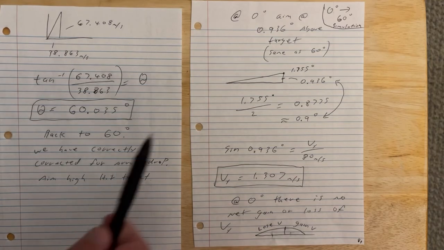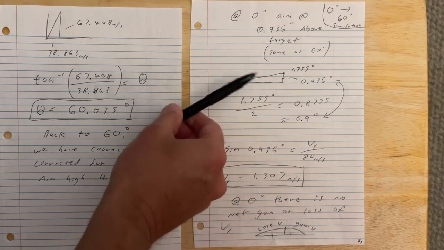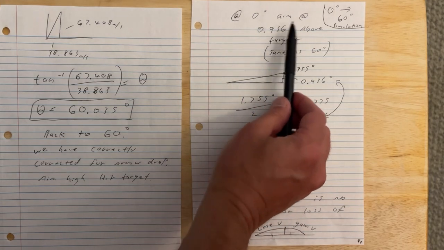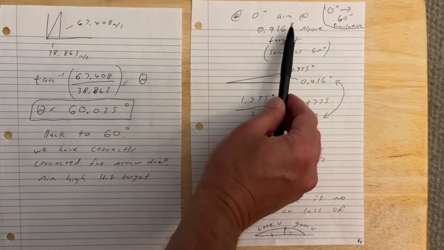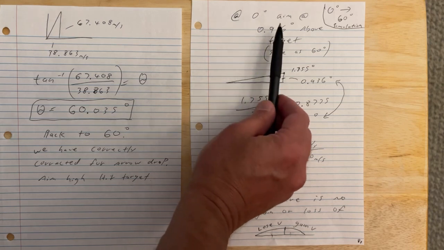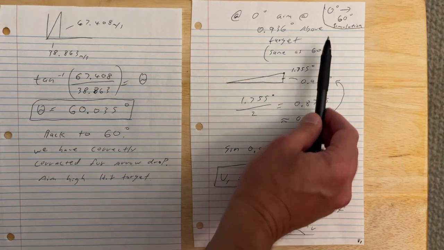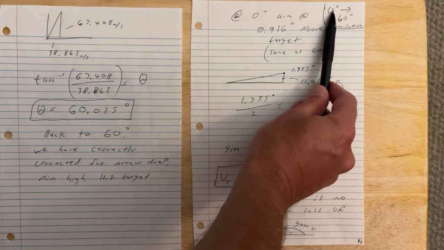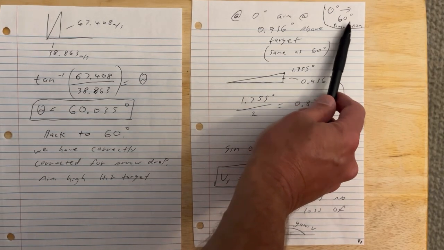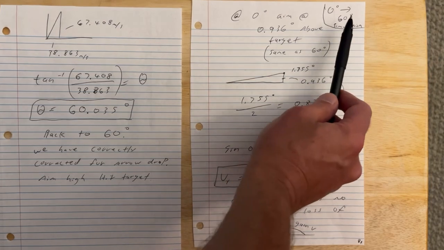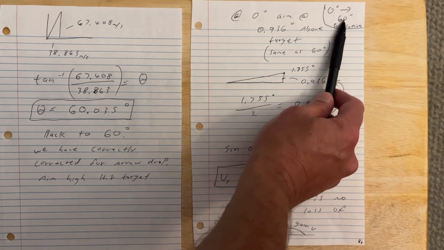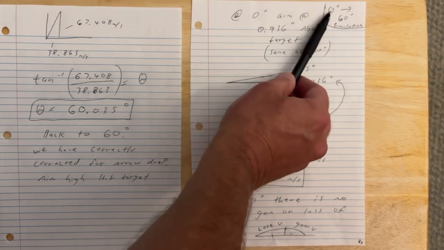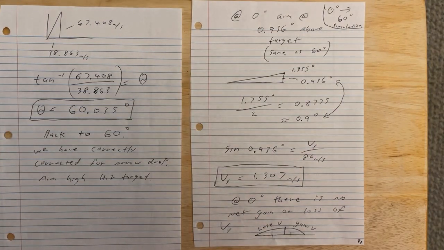Now when the rangefinder gives us a value, it'll give us our value as if we're shooting at 0 degrees to tell us what sight to use. So at 0 degrees, we aim 0.936 degrees above the target, just like we did when we were shooting at 60 degrees. I forgot to say here, what we're doing is a 60 degree to a 0 degree simulation, because we're taking a 60 degree target and we're simulating it at 0 degrees.